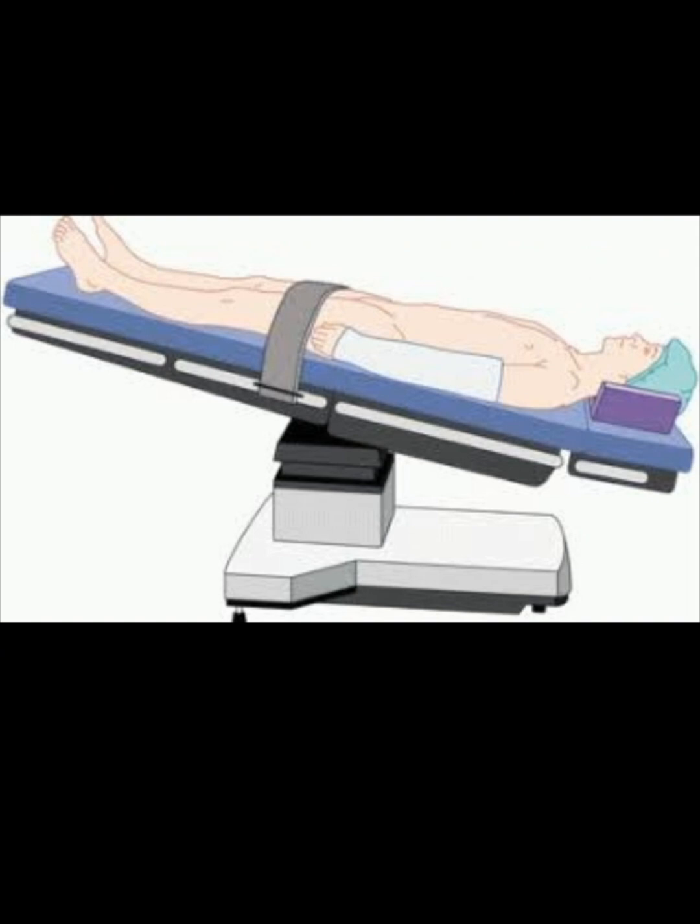Which operations do we do in this position? Operations on the lower abdomen and pelvic surgeries. If the patient is having any lower abdominal surgery or any pelvic surgery, we can provide this position. So what are the pressure points? Again, the occiput, shoulder, elbow and heels.